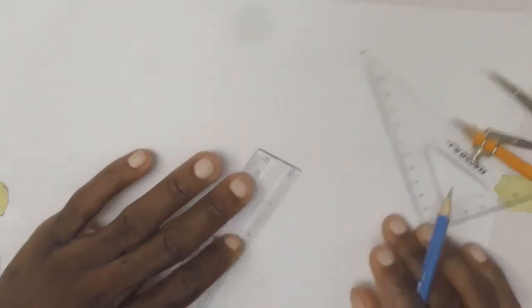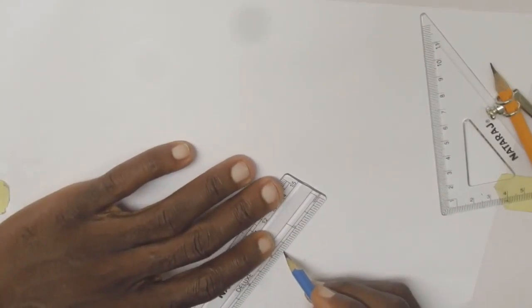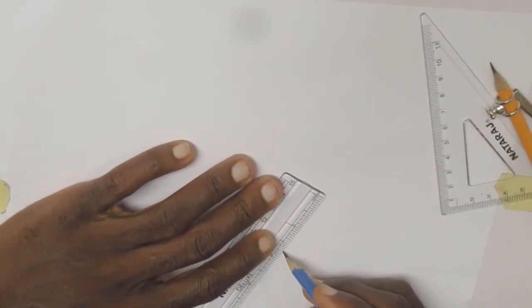Okay, so we connect all with straight lines like that.